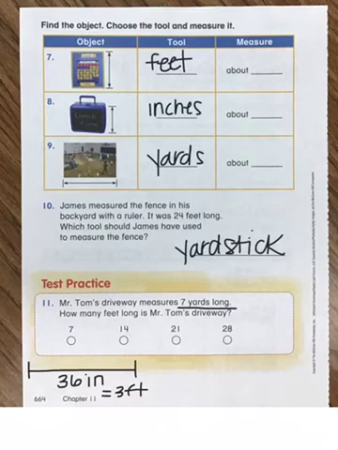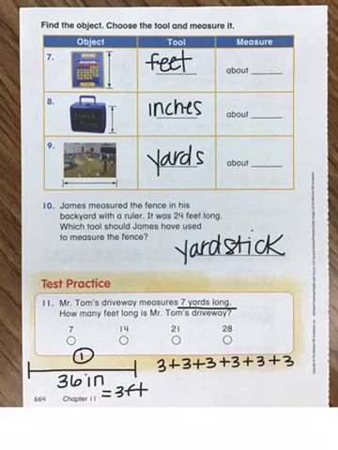Okay, so I'm trying to get to 7 yards. So I have 1 yard here. I need 7 of them. So I'm going to add 3 feet 7 times. So 3 plus 3 plus 3 plus 3 plus 3 plus 3. 1, 2, 3, 4, 5, 6. One more. Plus 3.